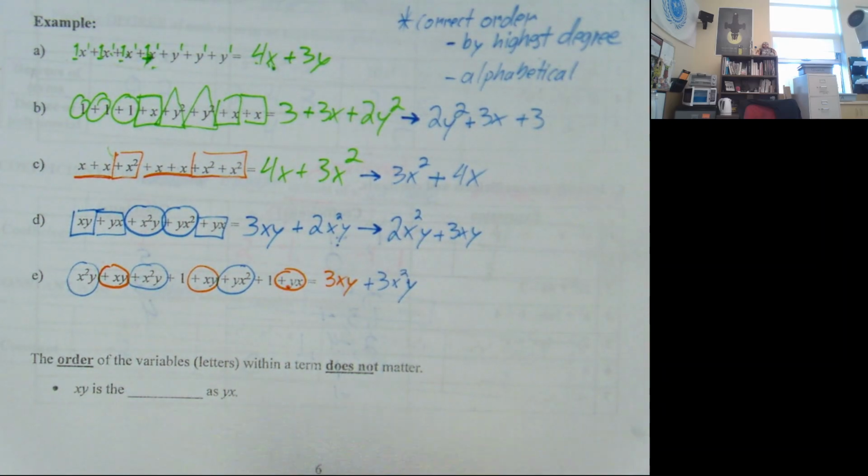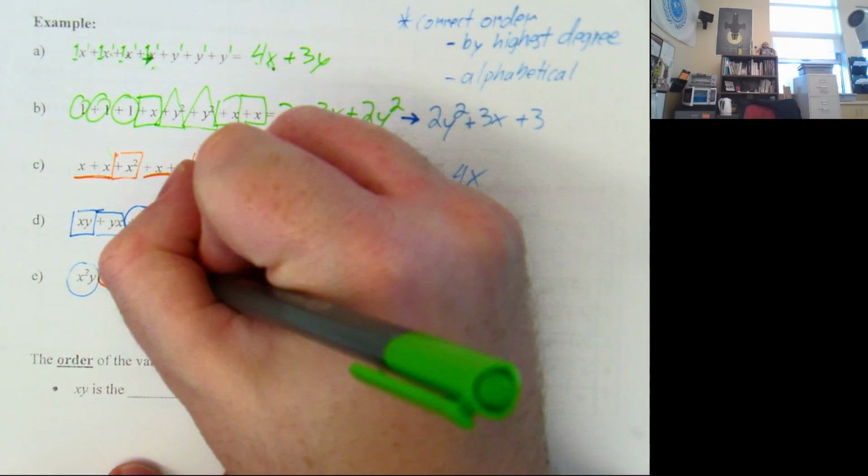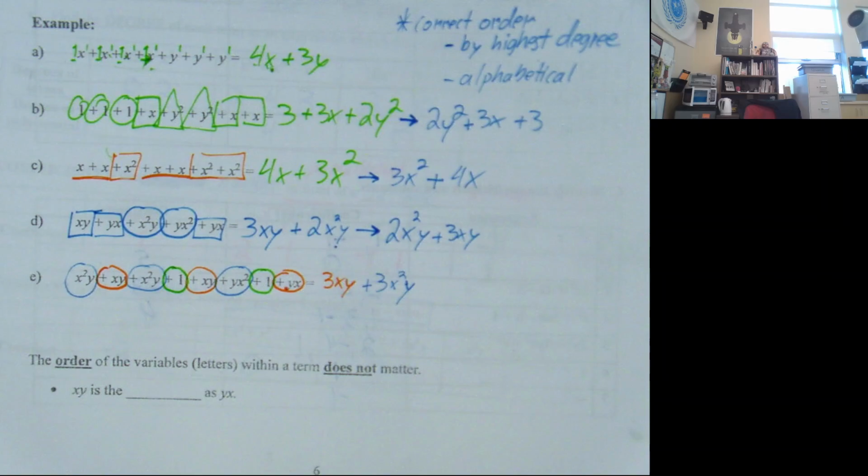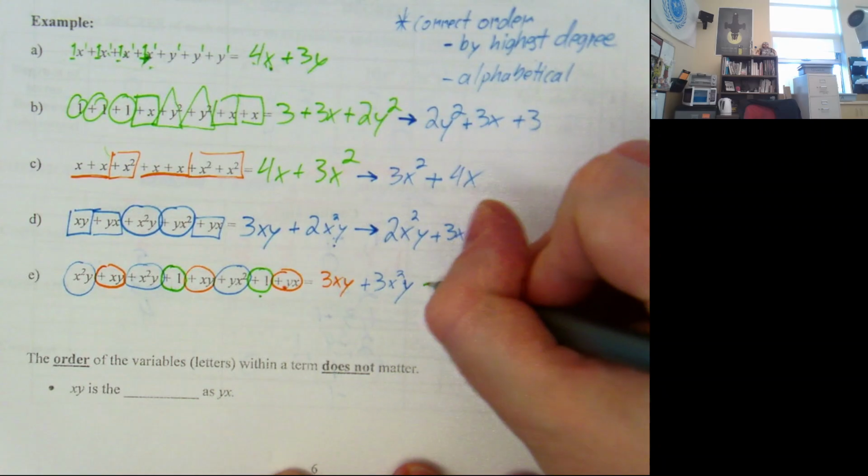And if you look, there's still some other stuff there. The ones, plural, there's 2 of them. Wait, there's 2? There's 2 of them. You have to make sure you get all the pieces. So I've got a +1 and a +1. +1 + 1 is? 2. +2.